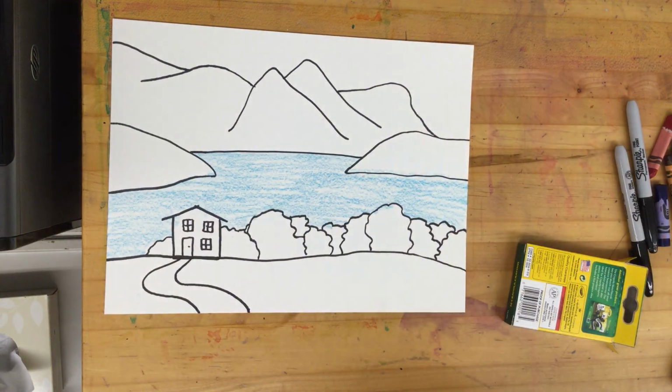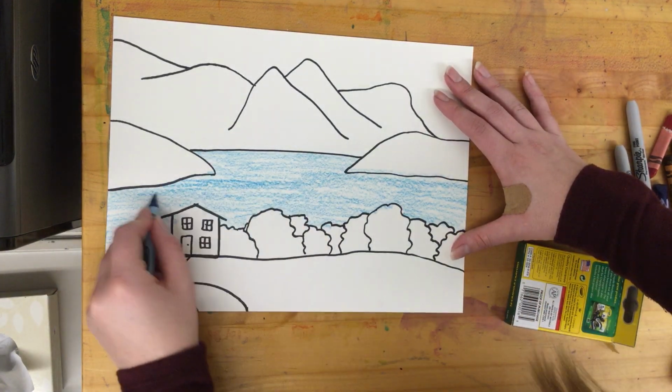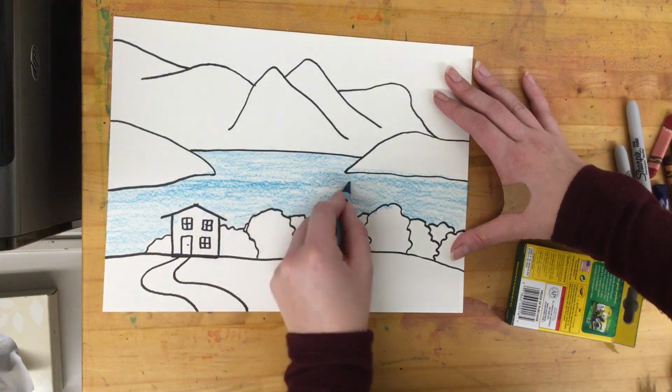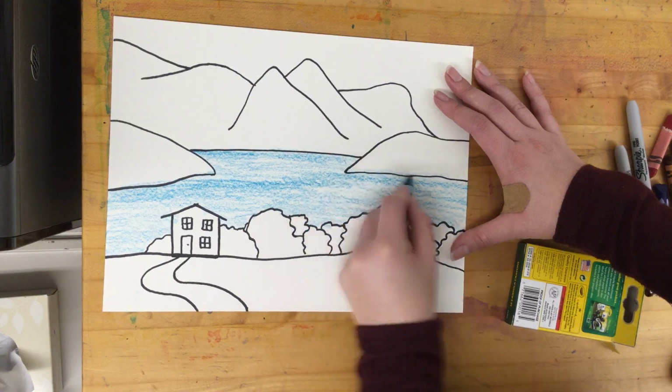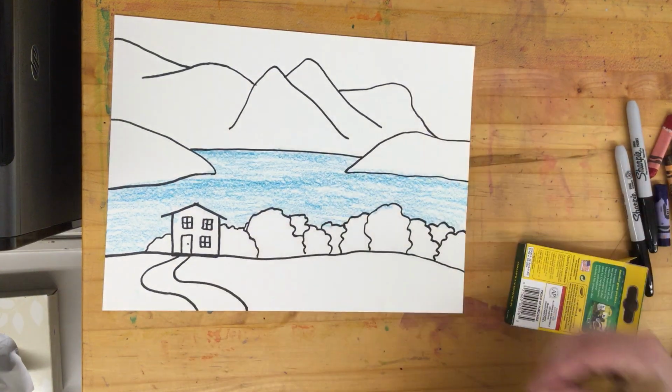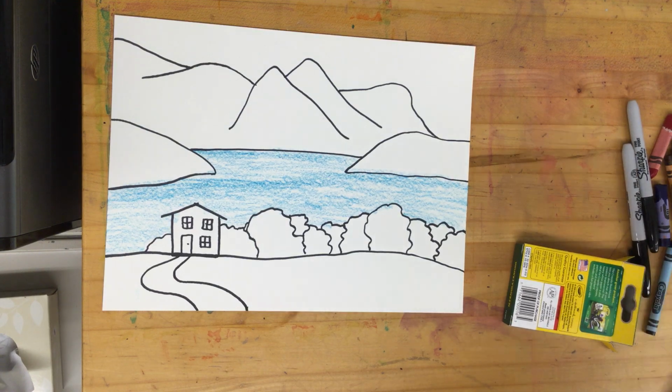There's my lake. And if you wanted to make it have some spots that were a little bit darker, you can. That would kind of look like maybe current or deeper spots in the water. That's up to you. I'm going to do a little bit of that here and there. I'm going to be right up against my land. Okay. So there is my lake.